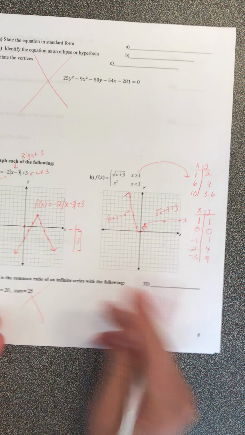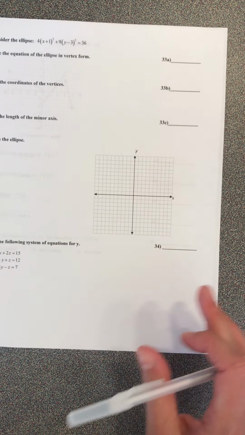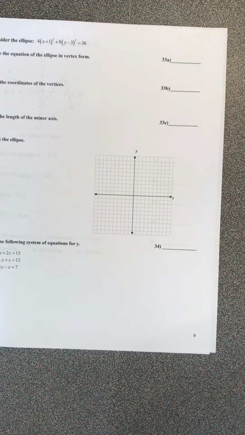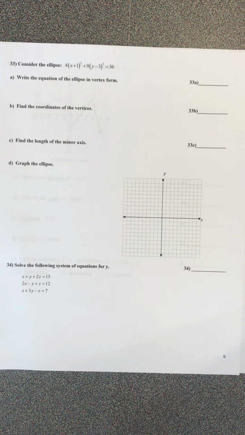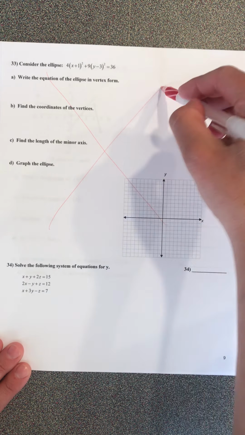Okay, 32 you can cross right off. You're not going to have to do that one. Moving right on to 33. 33, again, you're going to cross off. We didn't touch upon all of that.